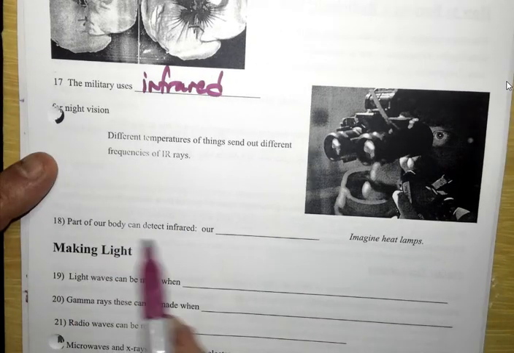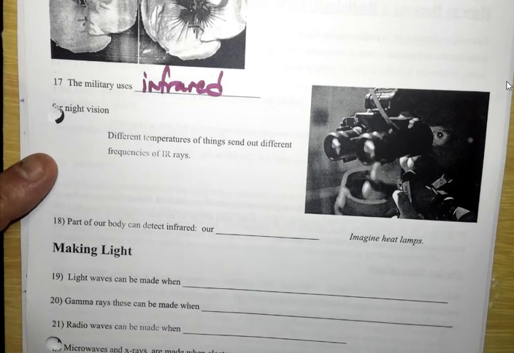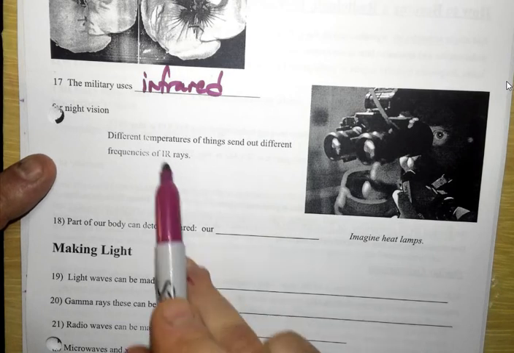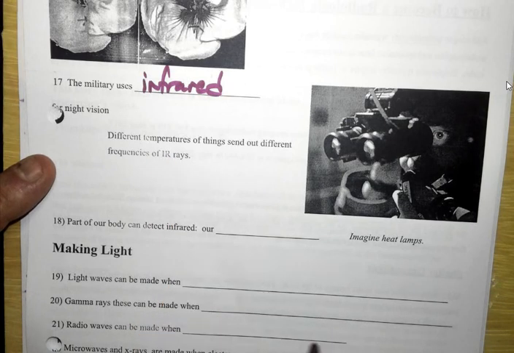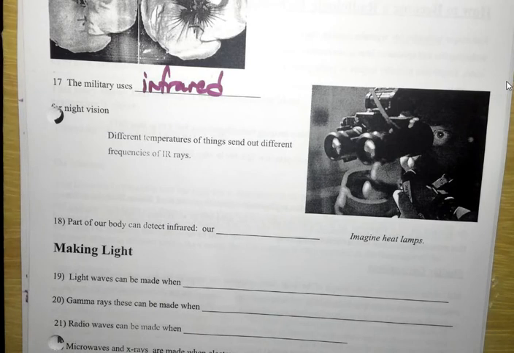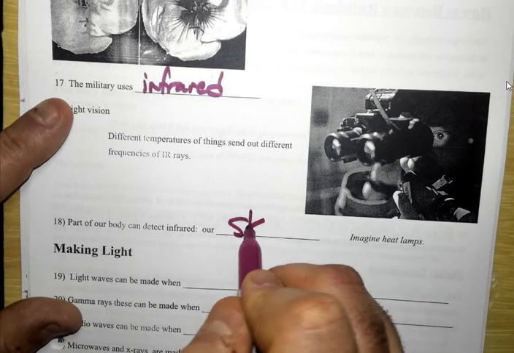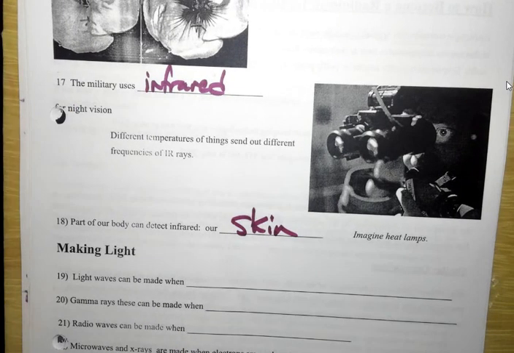Parts of our body can detect infrared. Our eyeballs detect visible light. What part of our body detects infrared? I was just saying here that different temperatures, hot gives off more infrared. What part of our body can detect heat? Brain. If I was standing next to a campfire, I could close my eyes, and I could tell you which way the campfire is, right? Just by feeling, like, wow, this is really hot over here, the campfire must be over there somewhere. My skin detected the infrared.